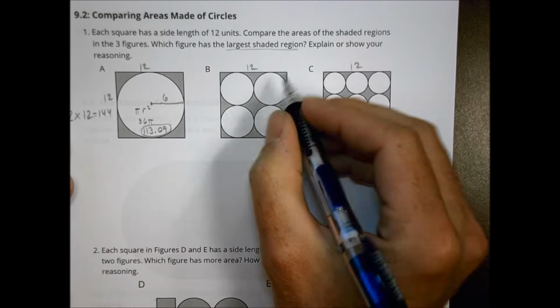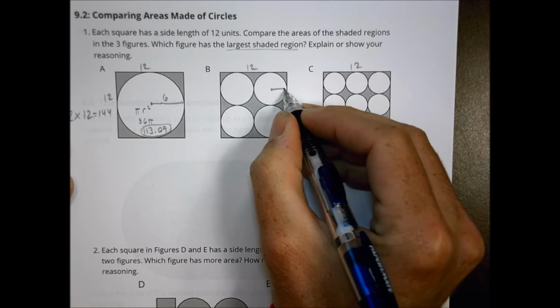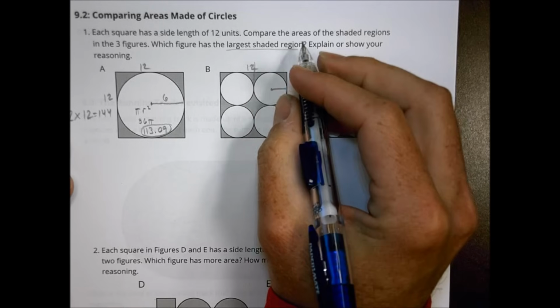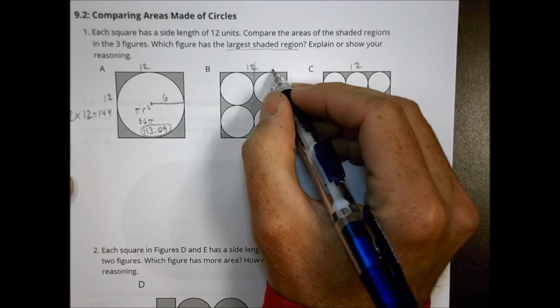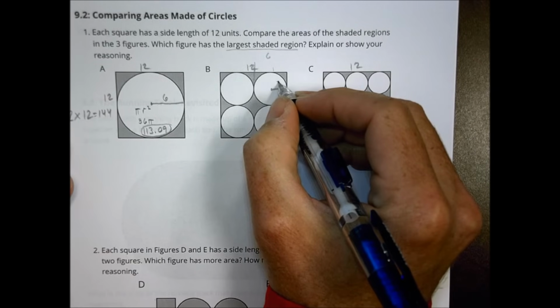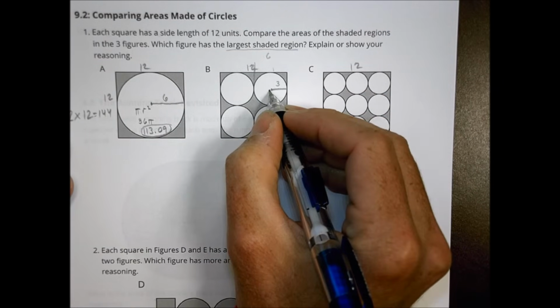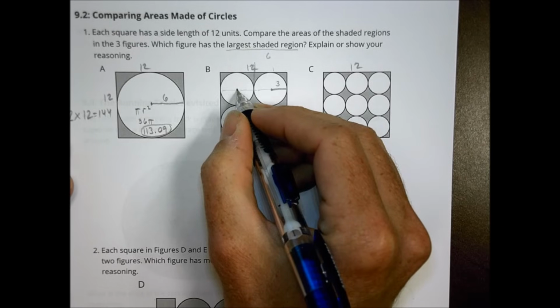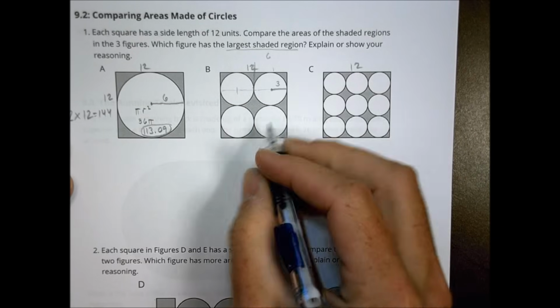Okay? This circle right here has a length of, if this is 6 right there, that's 6. Now I'm chopping this in half to get a radius. If that was 6, that makes my radius equal to 3, because 3 plus another 3 is 6, plus another 3 is 9, plus another 3 is 12, right? So my radius is 3.